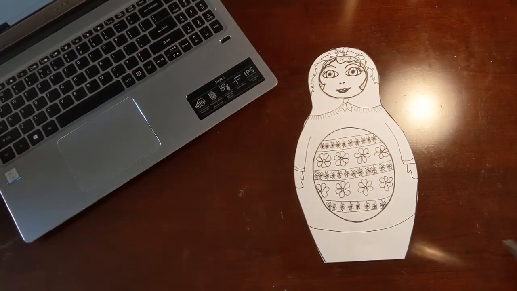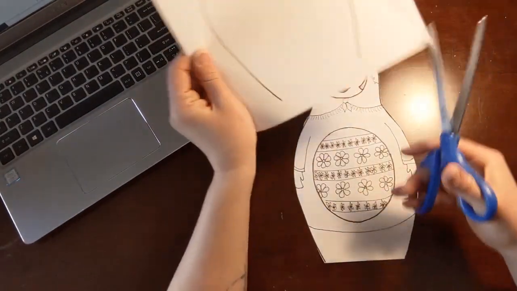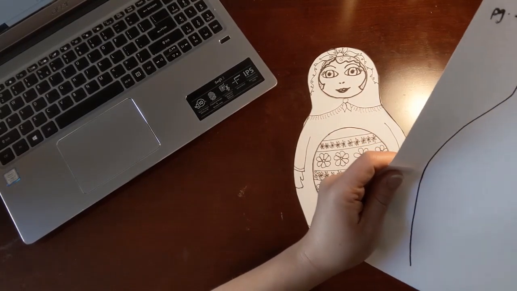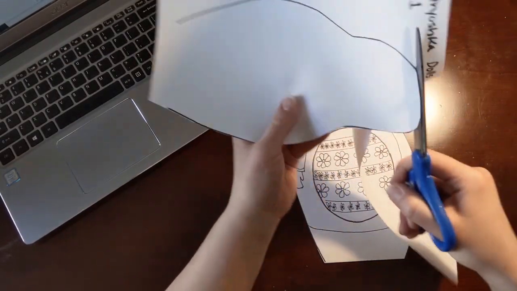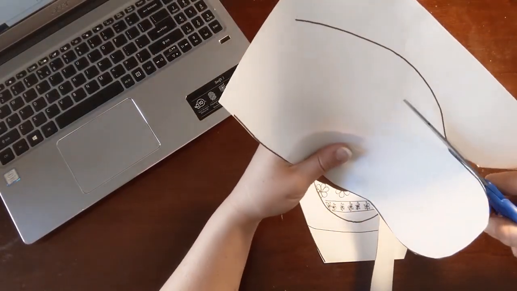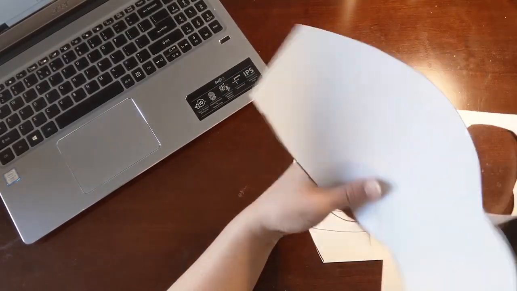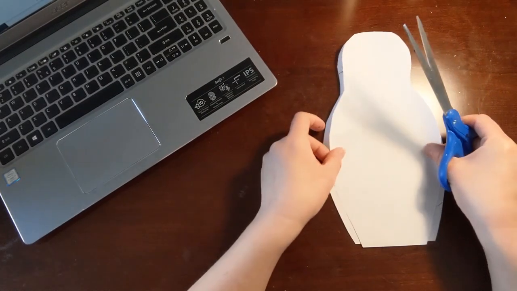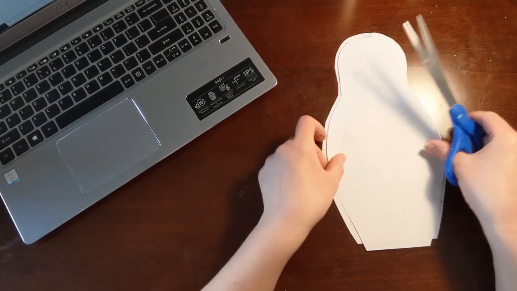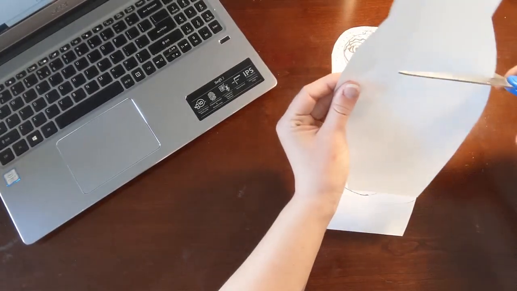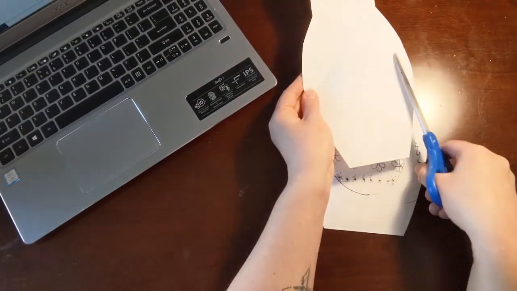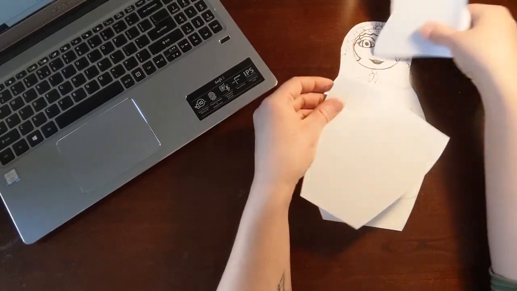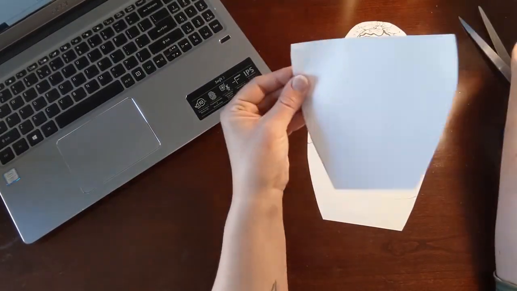So there's one cut out. Now this one does not have to have any design on it, it's just blank. I'm going to flip this one over, and I'm going to cut it down about where the widest part is right here. Oh, can you see this wide part right here? I'm going to cut it right off right there. It's like where you would pop the lid off of your doll, because the wood ones are hollow inside and you would lift off the top to get into the other ones.